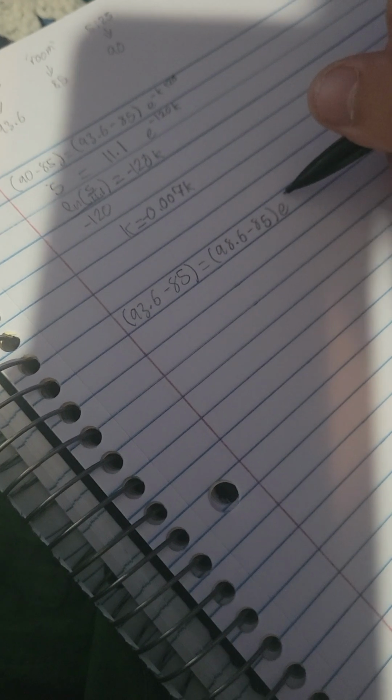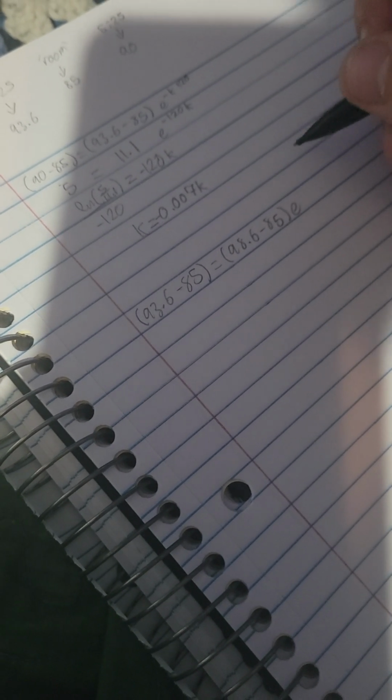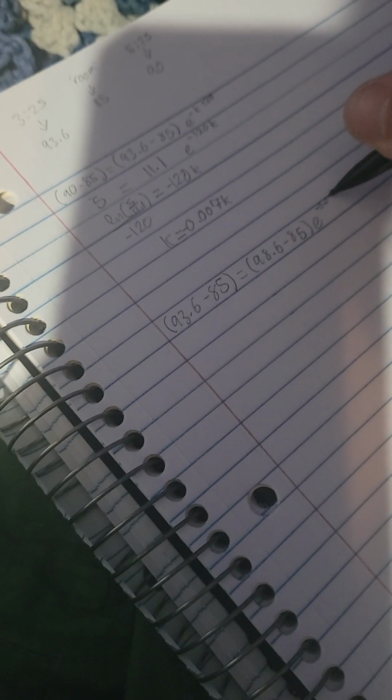0.007, k equals 0.007. So then we're going to rewrite a new equation with this. It's going to be 93.6 minus 85 equals 98.6 minus 85 times e to the minus 0.007t.